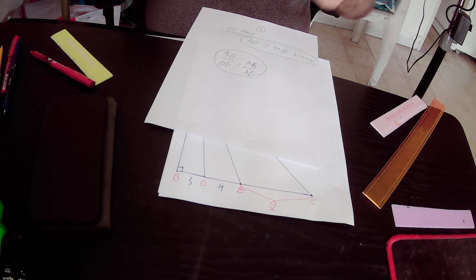So the ratio that angle bisector AD divides BE equals the ratio between the angle legs. Okay?